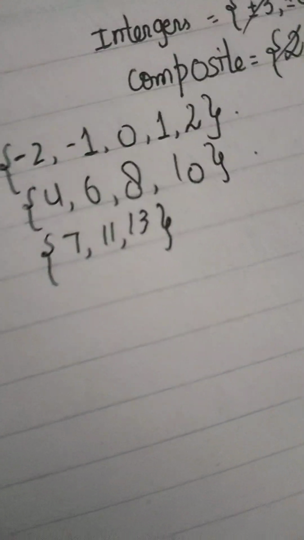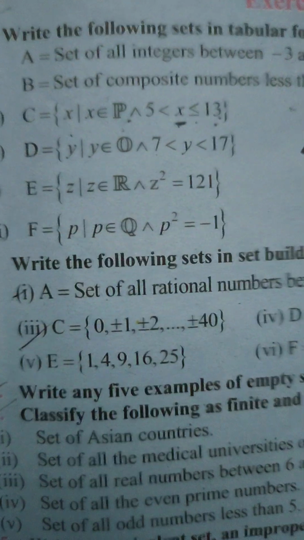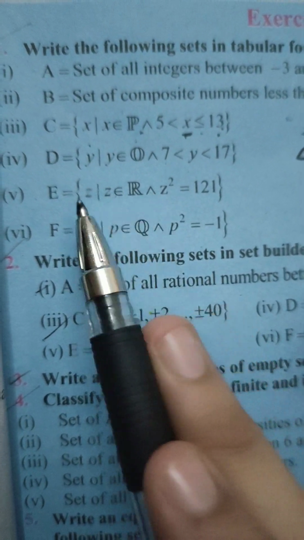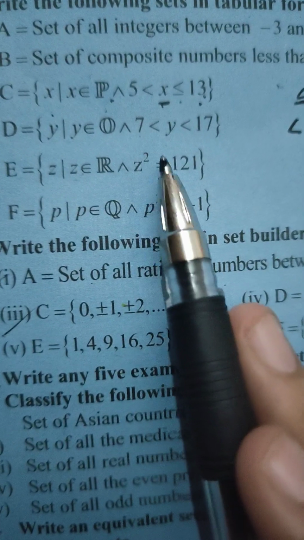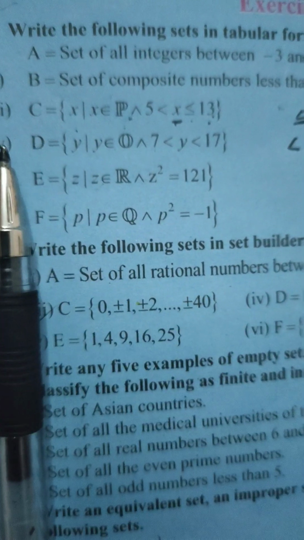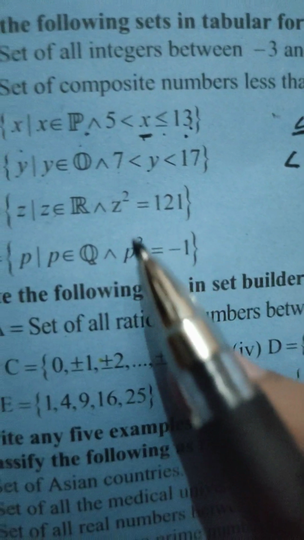Another question is to write the set where z represents an element of the real numbers, z belongs to the real numbers, and the square of z is equal to 121. Real numbers start from 1, 2, 3, and so on.